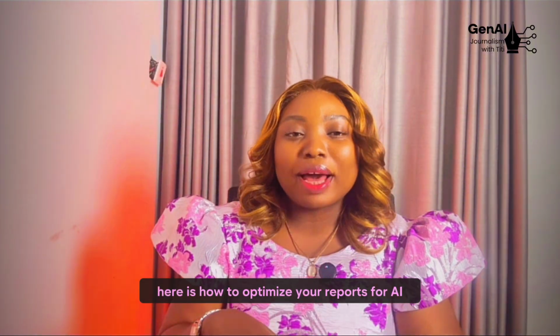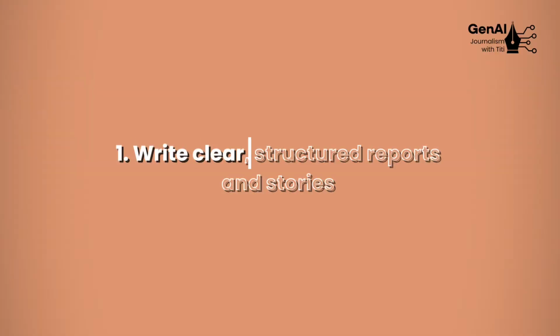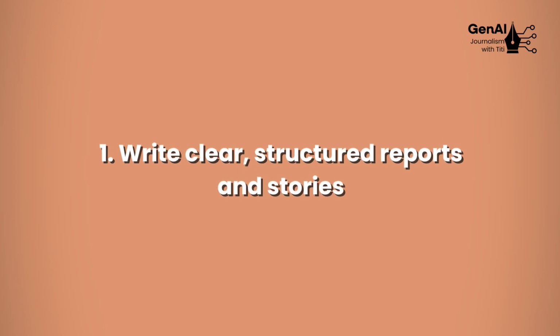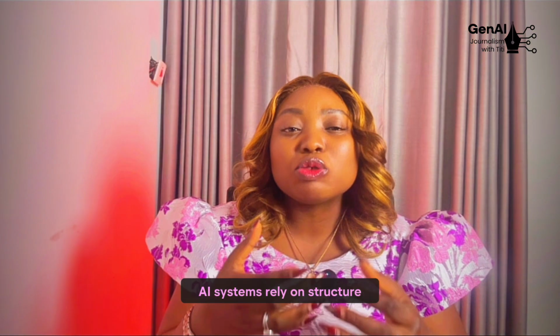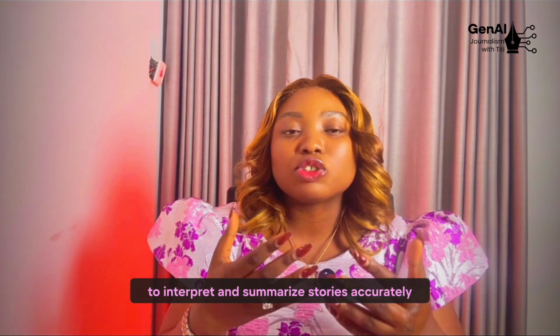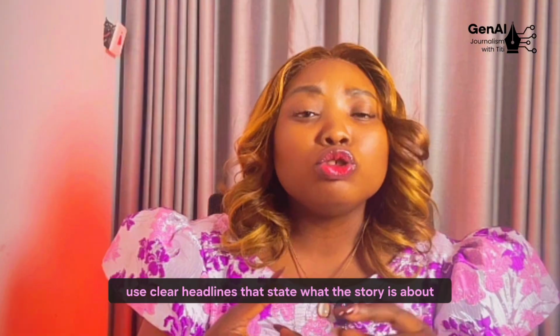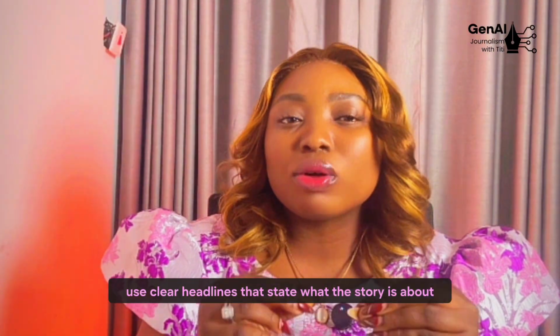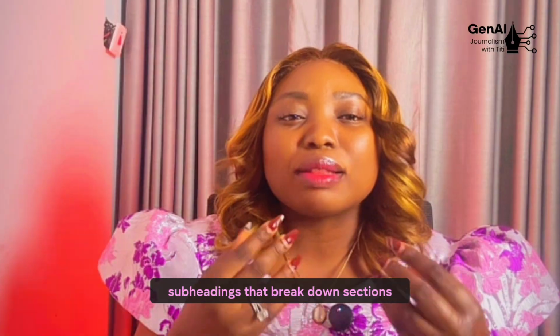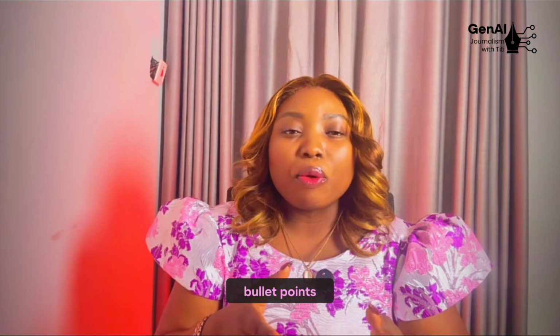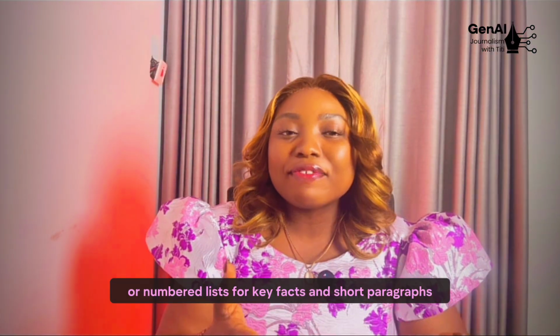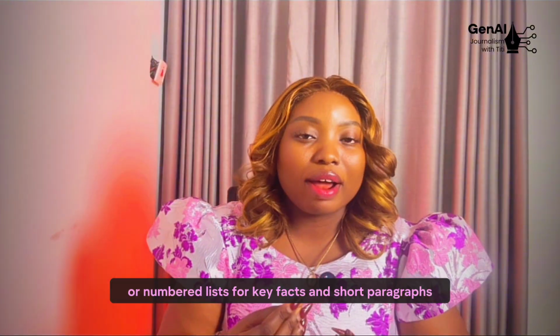Here is how to optimize your reports for AI. 1. Write clear, structured reports and stories. AI systems rely on structure to interpret and summarize stories accurately. Use clear headlines that state what the story is about, subheadings that break down sections, bullet points or numbered lists for key facts, and short paragraphs.